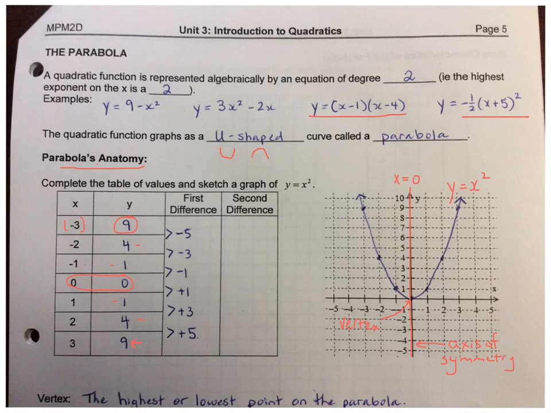Now, another important thing that we talked about on the previous video will be our x-intercepts and our y-intercepts. Now, with this parent function, our x and y-intercepts are the same because it happens to be the vertex. So these are also the x and y-intercepts in this particular case. It won't always be the case, but in this particular one, it's true. Okay, so those are both the x and the y-intercepts.